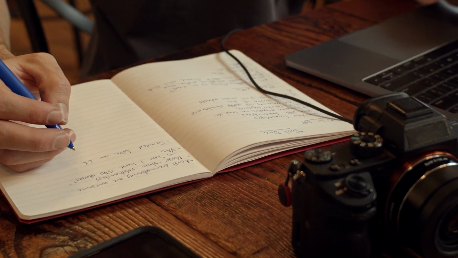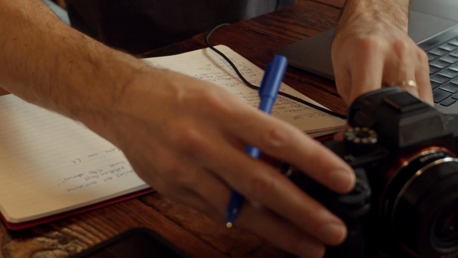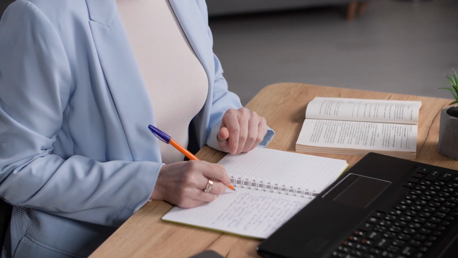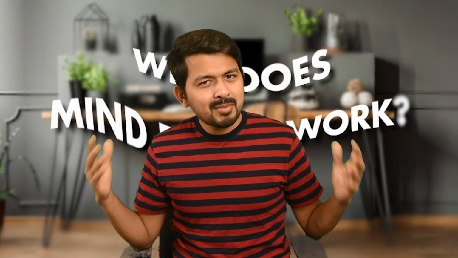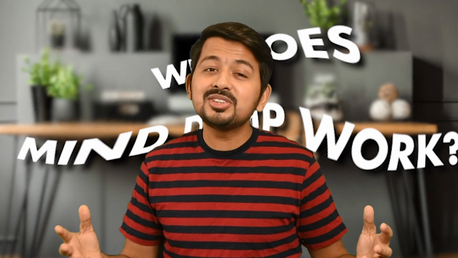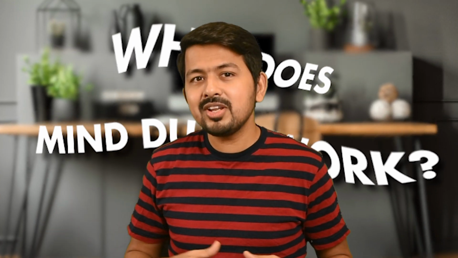Mind dump is a technique where you write down everything on your mind on a paper or a notes app. It clears your mental clutter and frees up your brain space. Why does mind dump work? Because it reduces the cognitive load on your working memory and allows you to focus on what matters most.